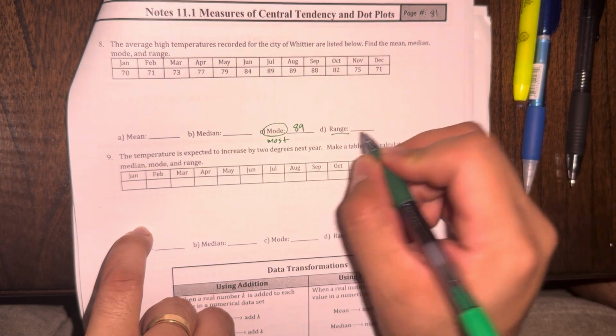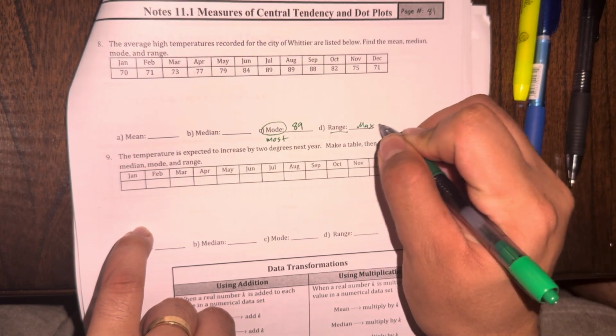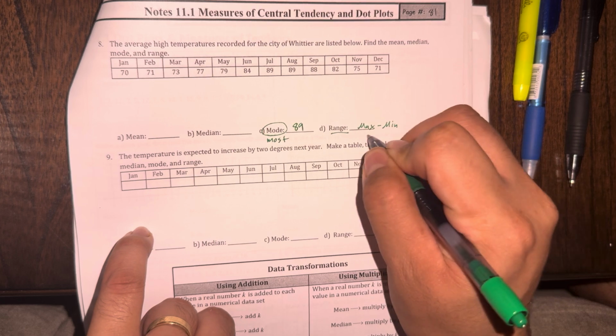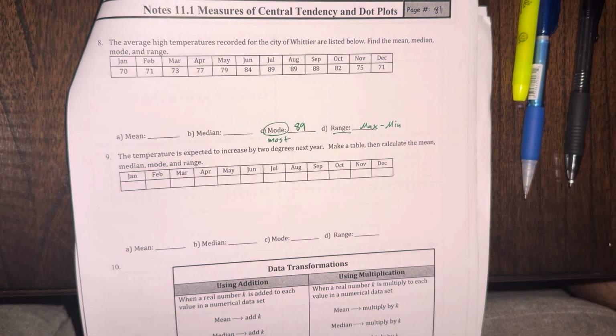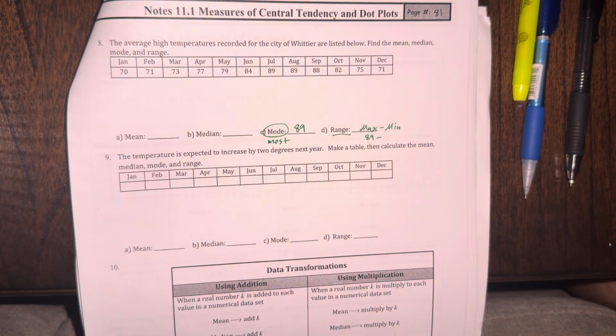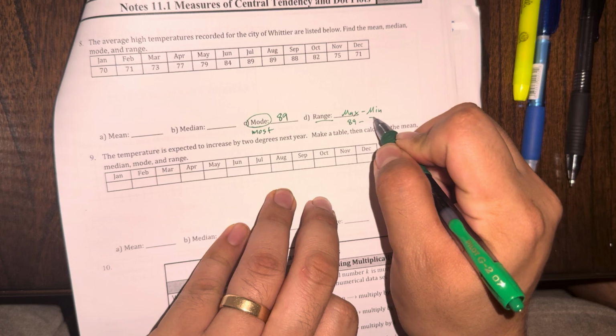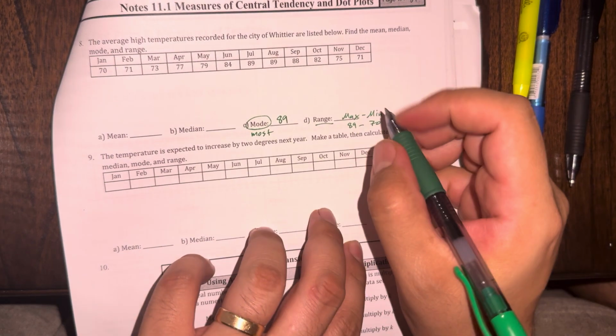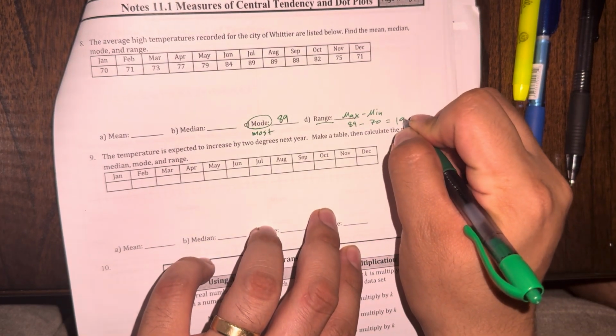So let's find the range. That's the max minus the min. So the maximum value of the temperatures of Whittier, which is 89, subtracted by the minimum value, which I see as 70. I don't see another value lower than 70. So subtract that, we get a range of 19.